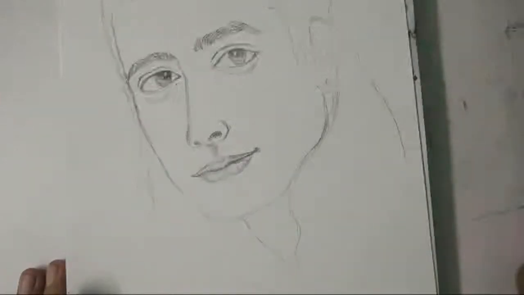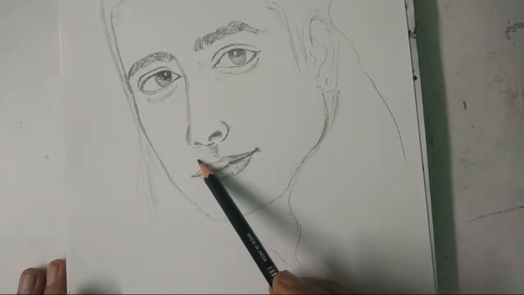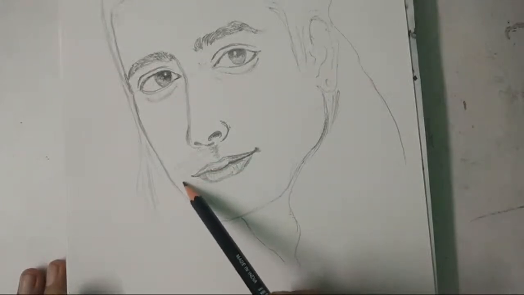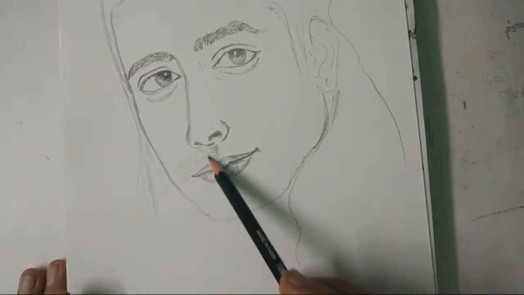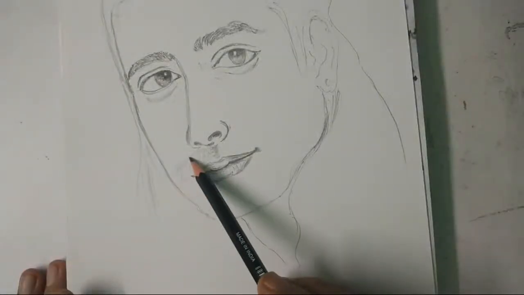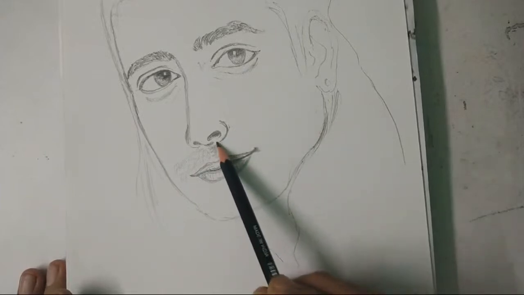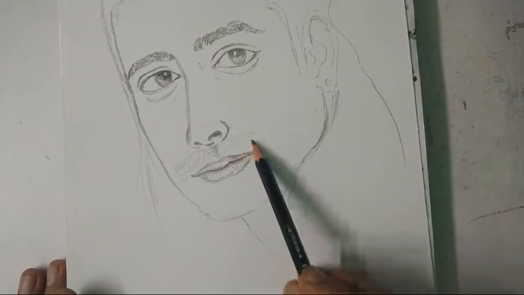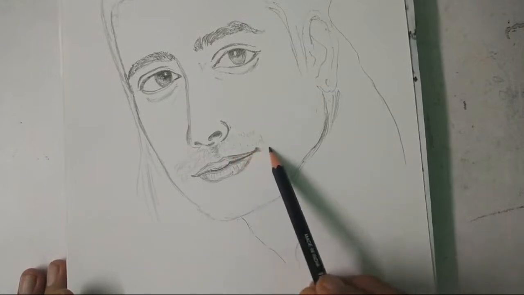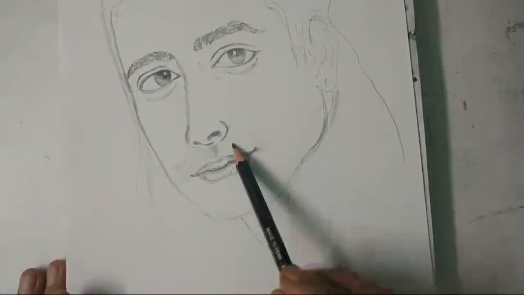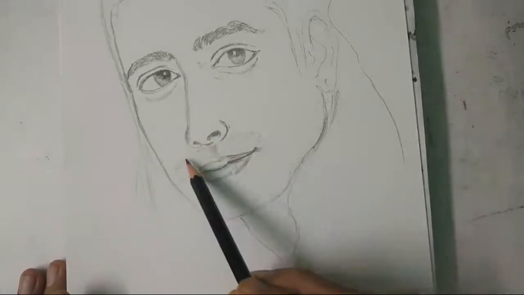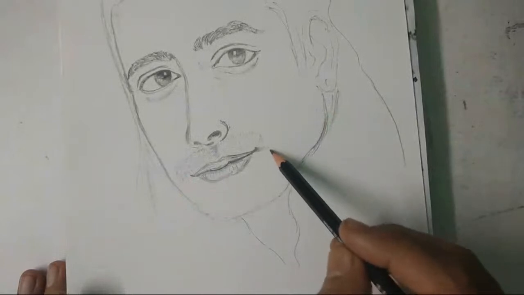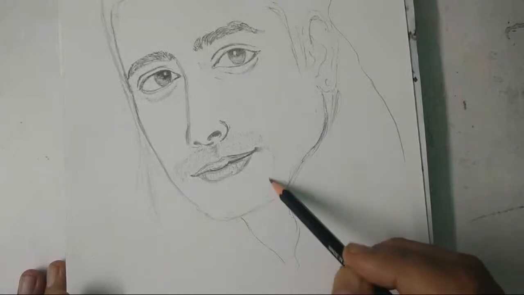Now the face has a short mustache. So I am just moving the pencil. It is not full shade, but there is shading in the form of dots. I am making small dots which symbolize that the mustache is there, but it is not fully grown up. These small dots are actually the small hair which has to be shown. It is not a thick beard, but yes, there is some shading which I have to do.